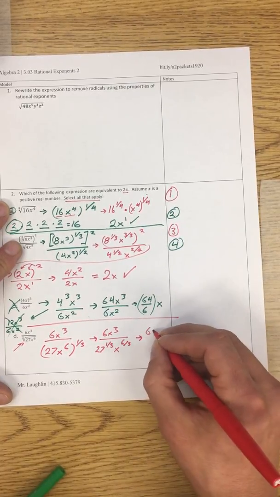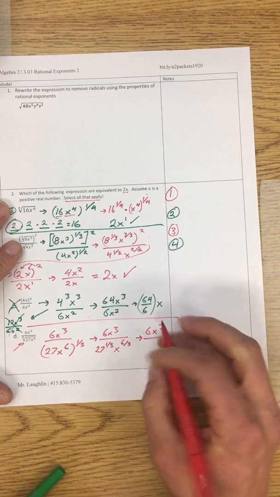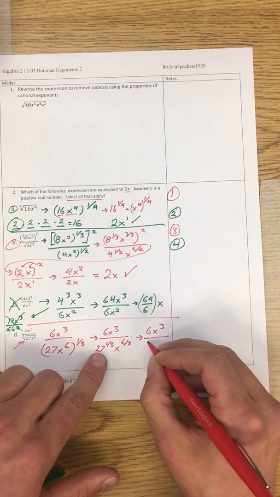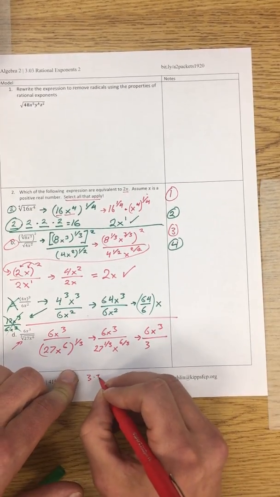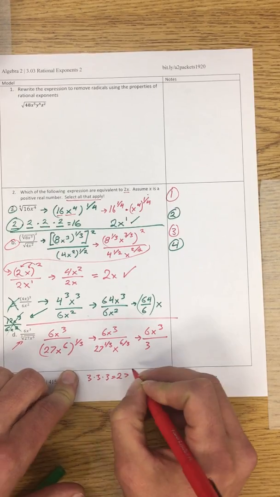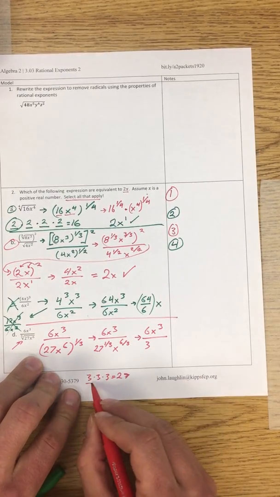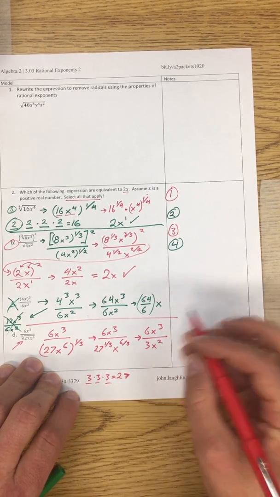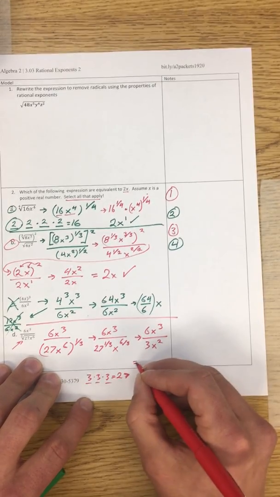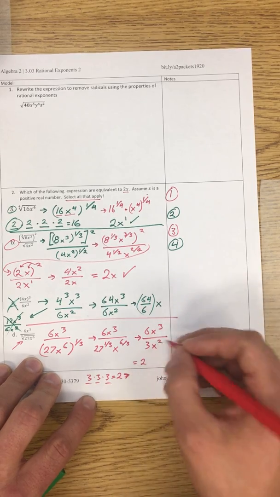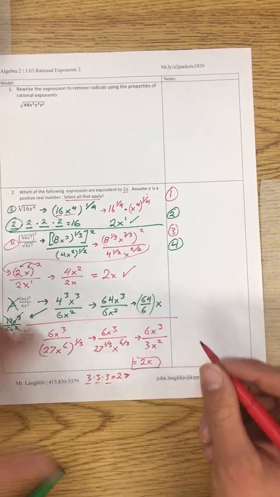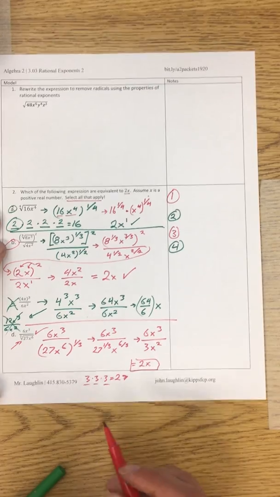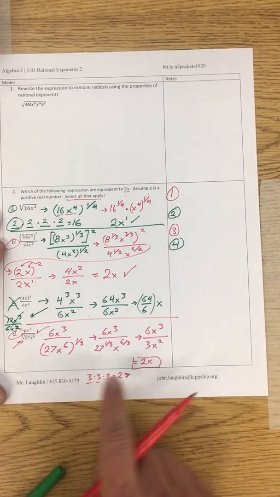This would give me 6x to the third over 3x squared, because 3 times 3 times 3 is 27, so I want 1 out of the 3 things. 6 over 3 is 2. X to the third over x squared is x. So I see that part D is equal to 2x.